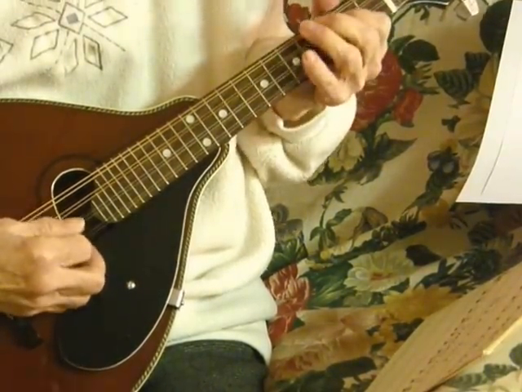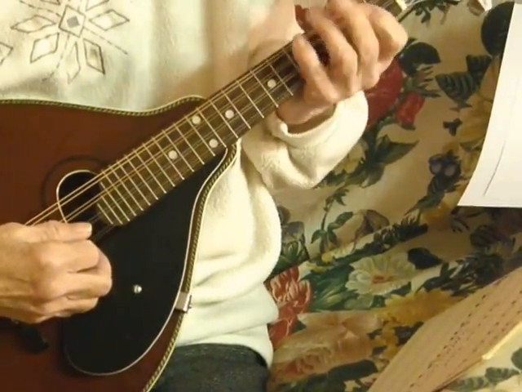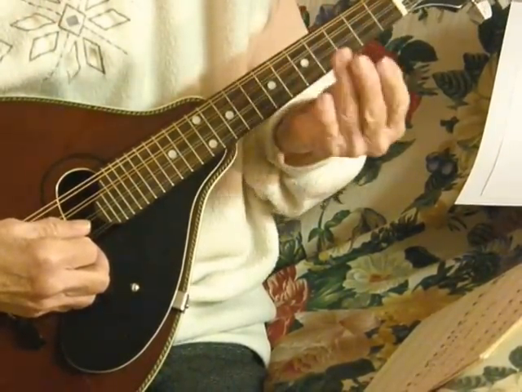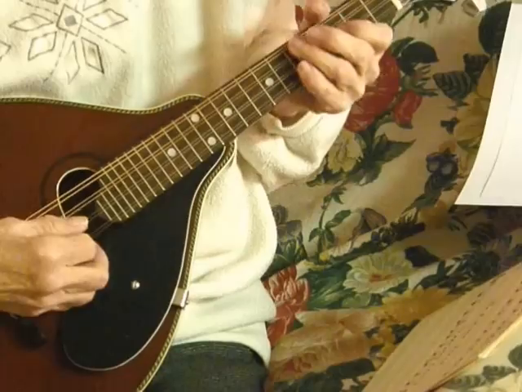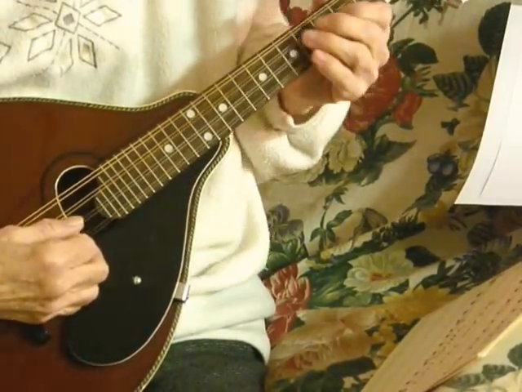I could do that too. If you only have one finger, well then go to it. But if you have more than 1, 2, or 3, try to use them, because that's most important. It'd be good for your fingers too.